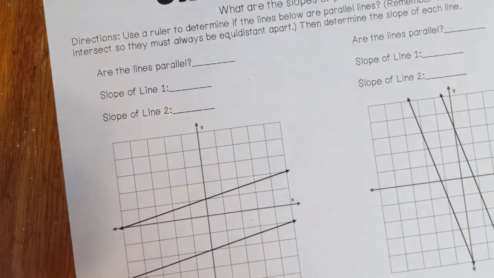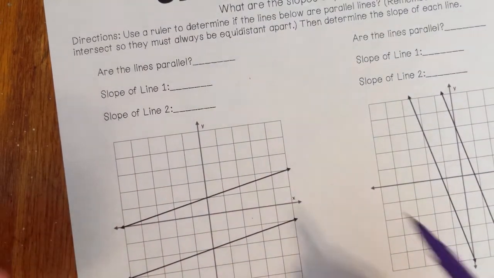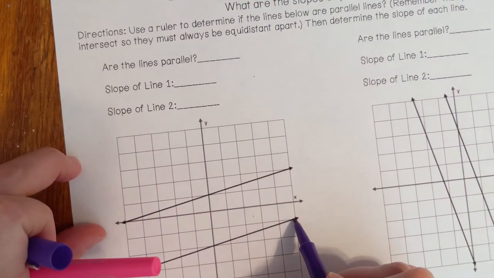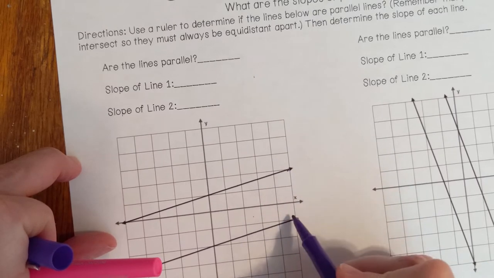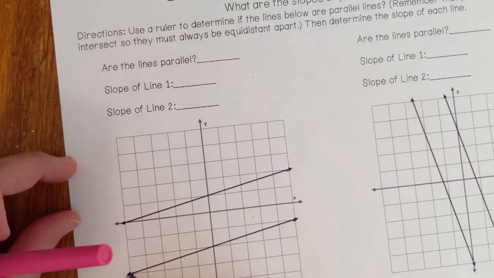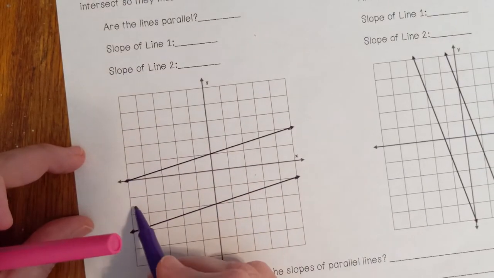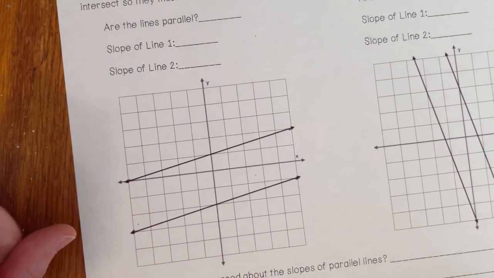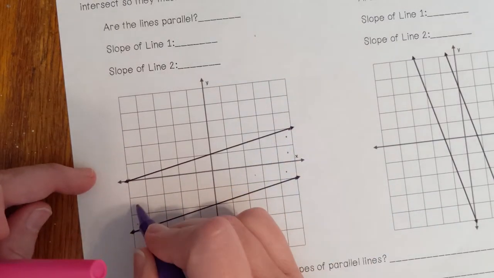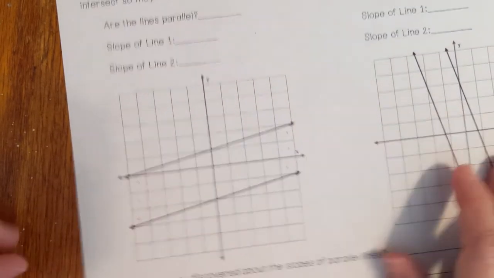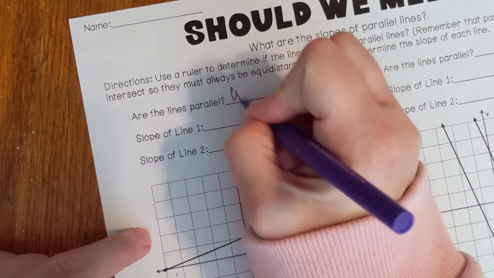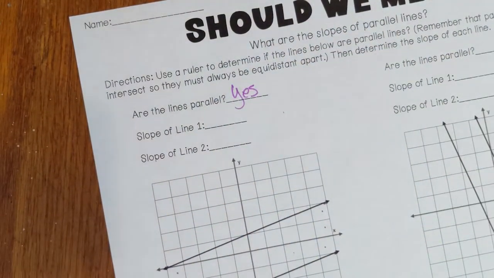These lines are parallel. You could even count like the spaces. So I notice here I've got like between this point and this point, I've got exactly 3 spaces. Then if I go down here between this point and this point, I've got exactly 1, 2, 3 spaces. So you could do it that way too. And then on the second one, I'll show you another way you could do it as well. So yes, we're going to say these lines are parallel because they don't ever touch.